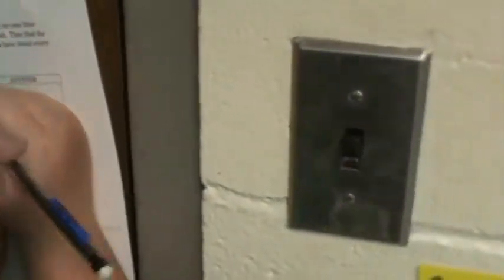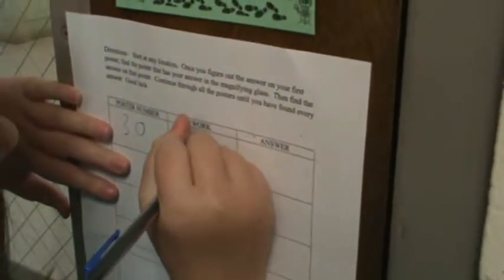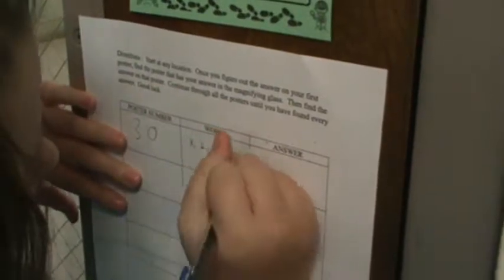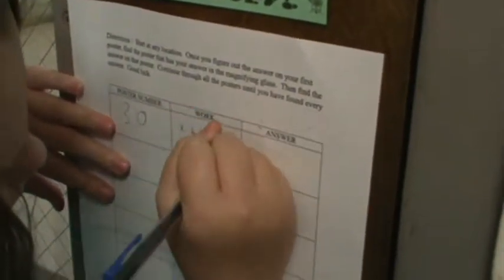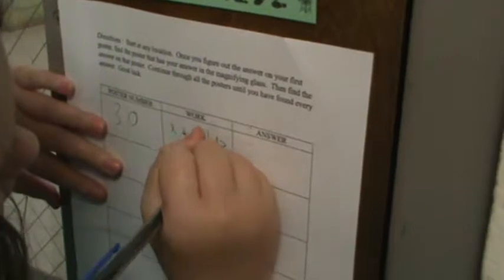Okay, so what are you doing here? Go ahead and write the 13, write the whole equation. What are you doing right now? Plus. So what do you need to do? What's the opposite? Subtraction. So subtract 12 on both sides. Okay. So what's 13 minus 12?